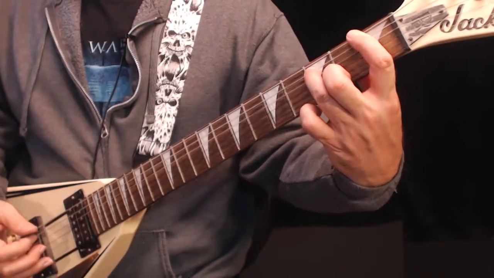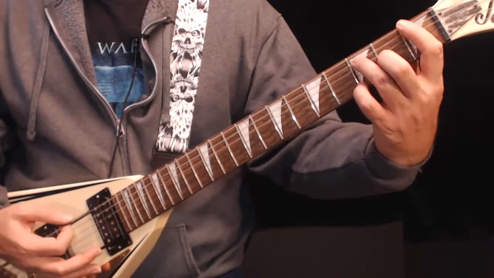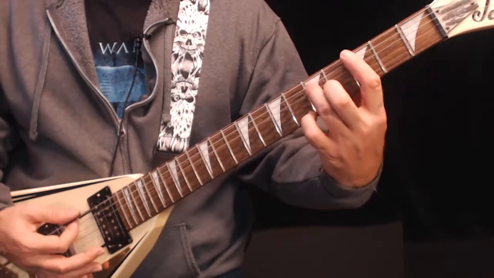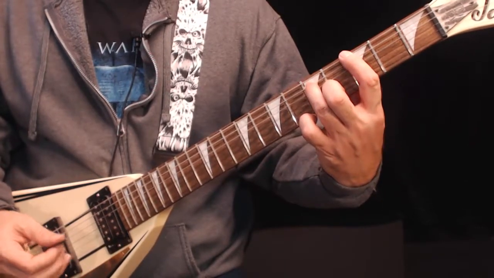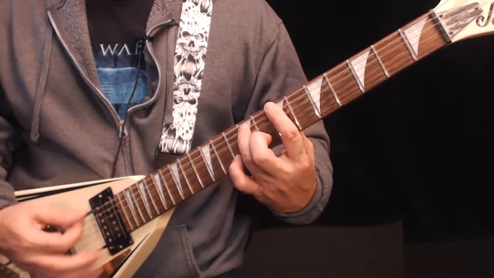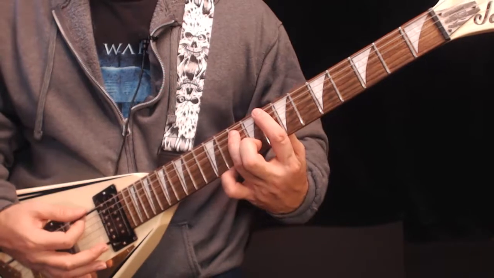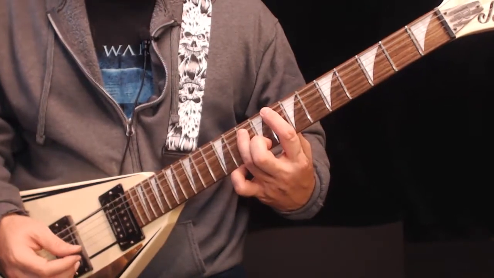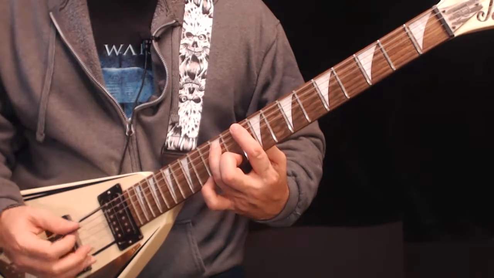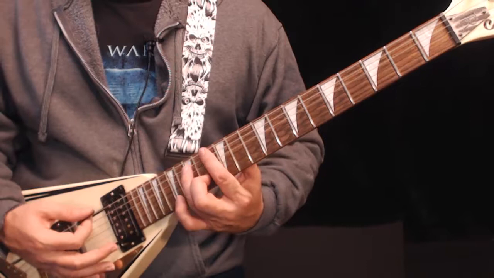So let's go through all our chords. So we've got E and our F. That's a half step. F to G is a whole step. G to A is a whole step. A to B is a whole step. Here's B to C, our half step. C to D is a whole step. D to E is a whole step. Finally again, E to F is our half step.